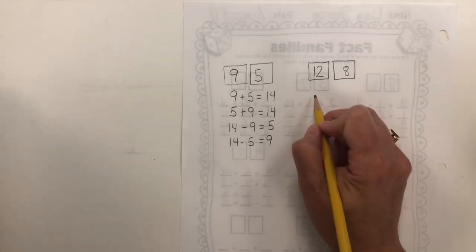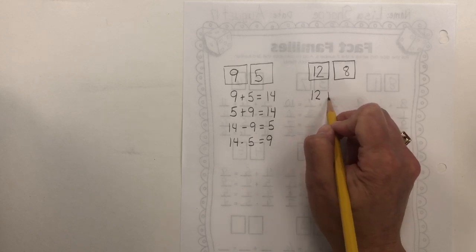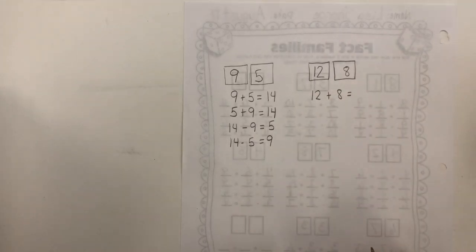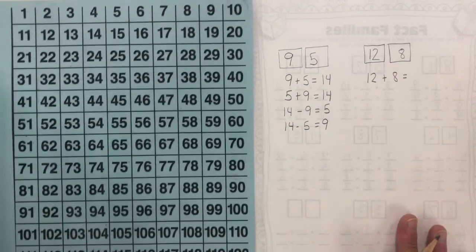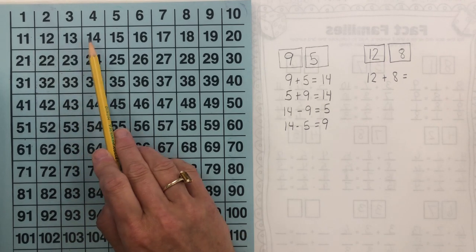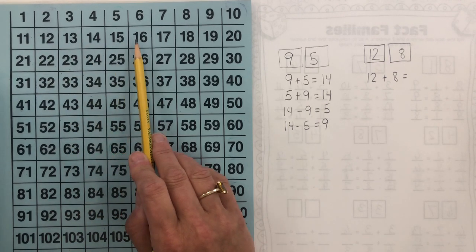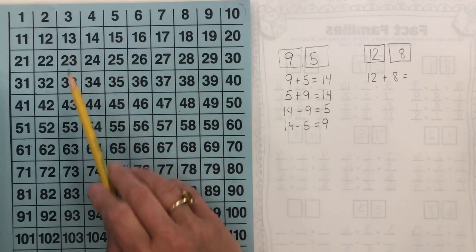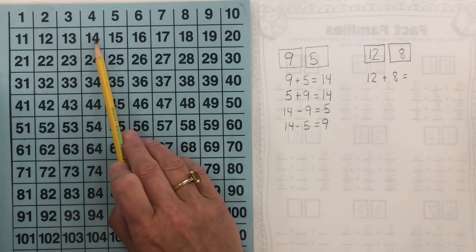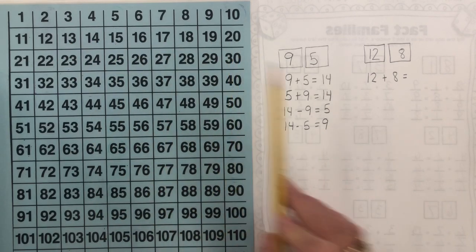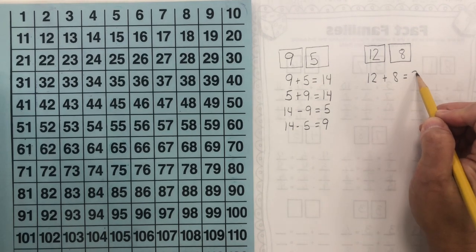So let's add 12 plus 8 equals, I'm going to use my 100 chart. 12, 13, 14, 15, 16, 17, 18. I'll count again. 1, 2, 3, 4, 5, 6, 7, 8. 12 plus 8 equals 20.